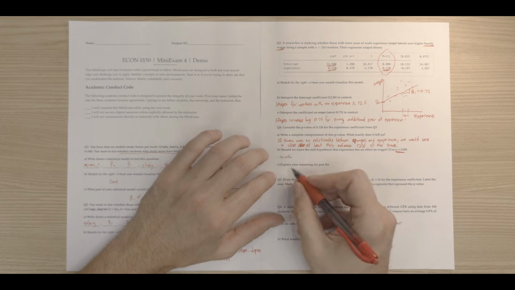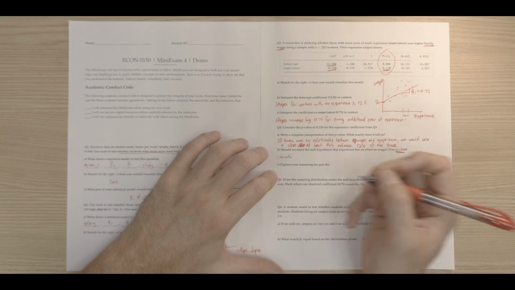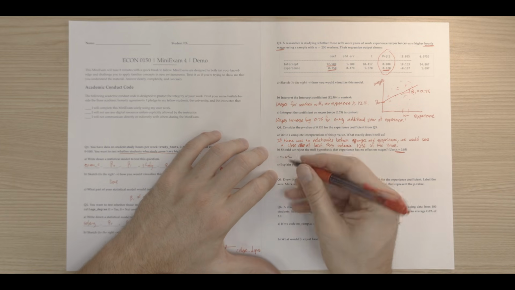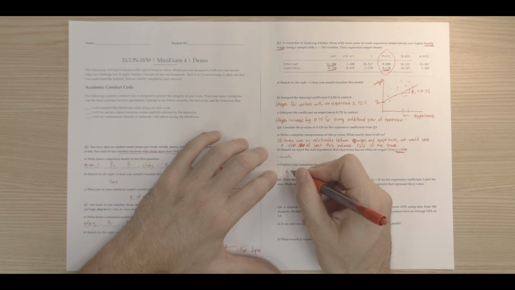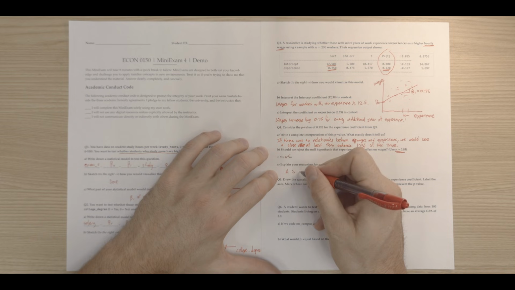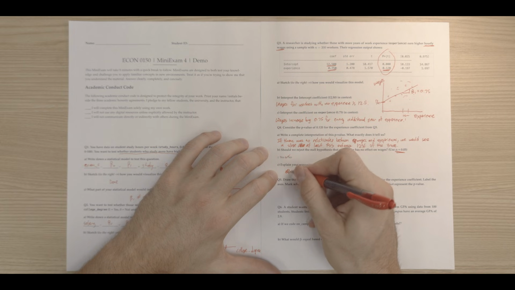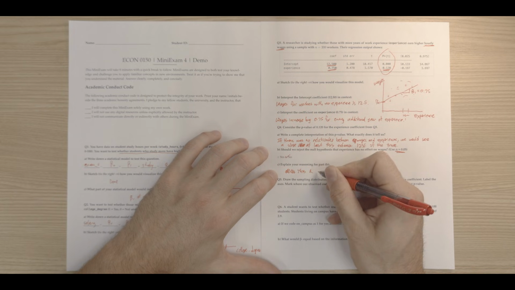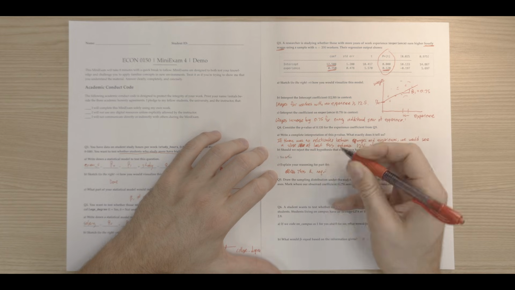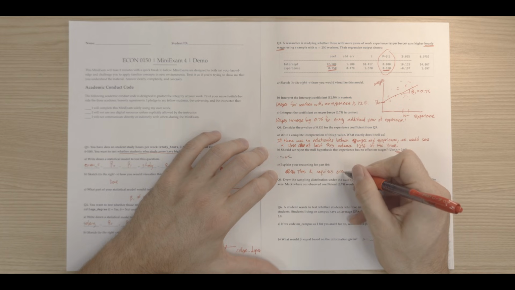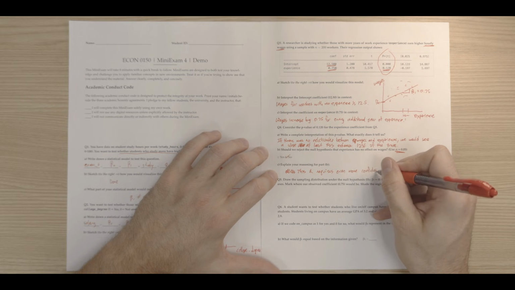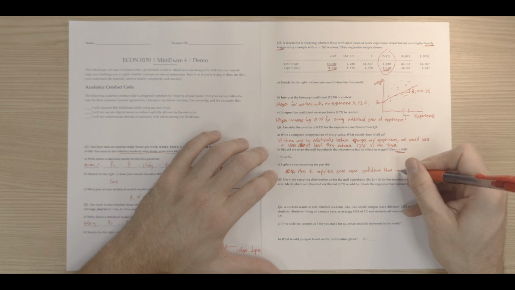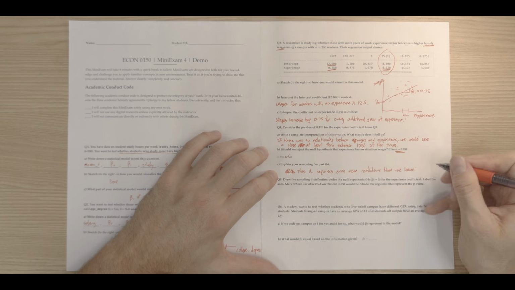So this is part C. We would say alpha requires even more confidence than we have.